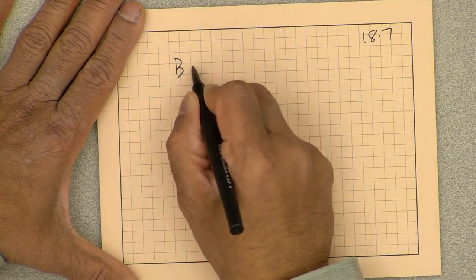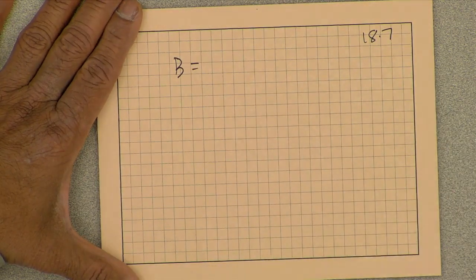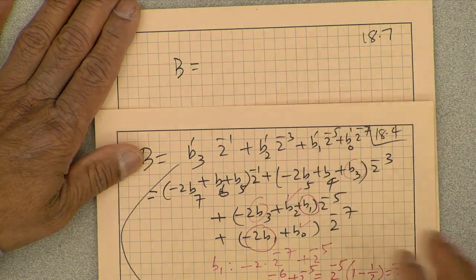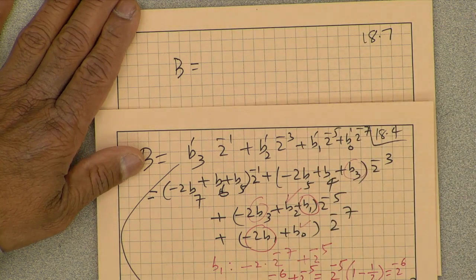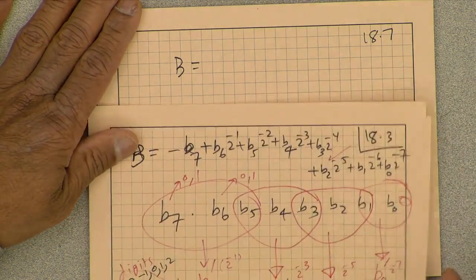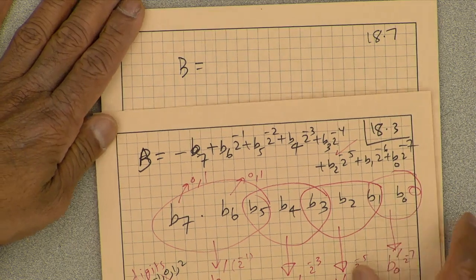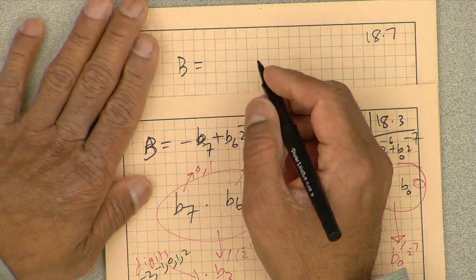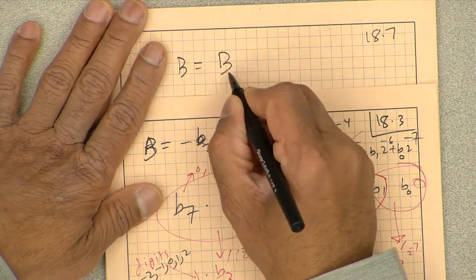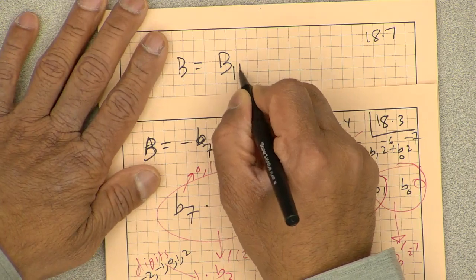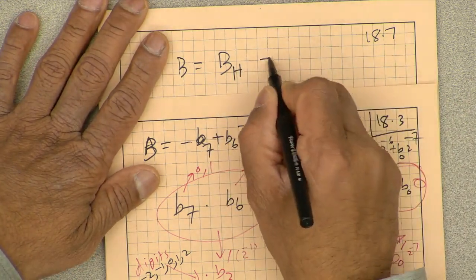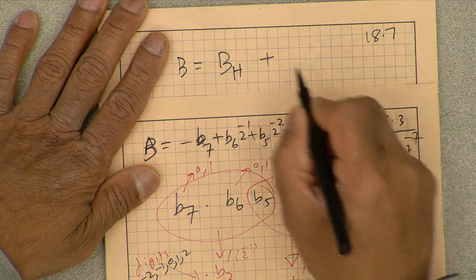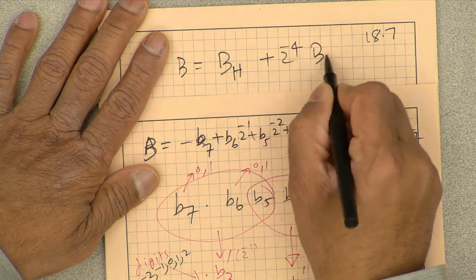So if I take that number b that we just saw, the beginning number b, I could take b prime too, but if I took that beginning number b, I could write b as b high plus 2 to the power minus 4 times b low.